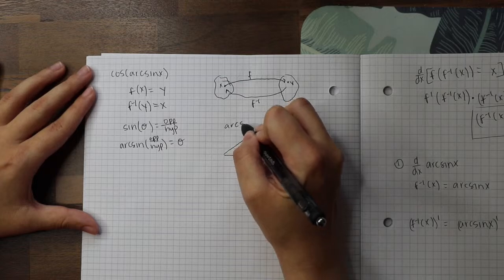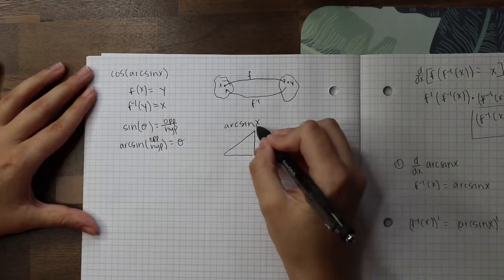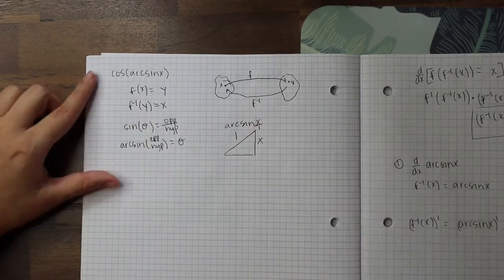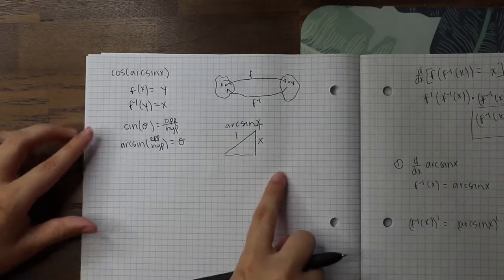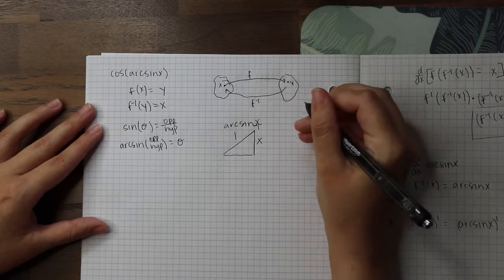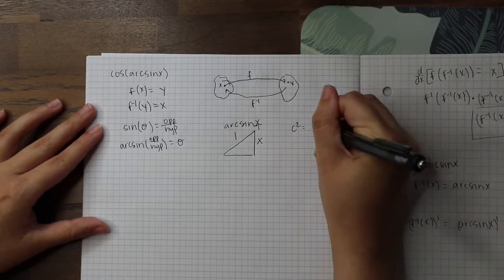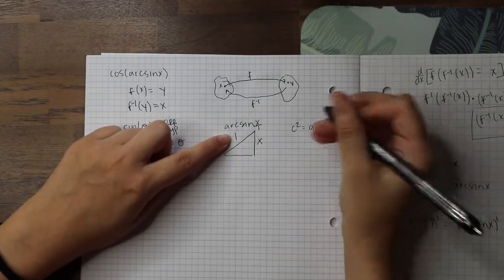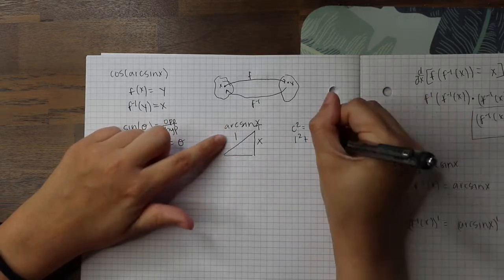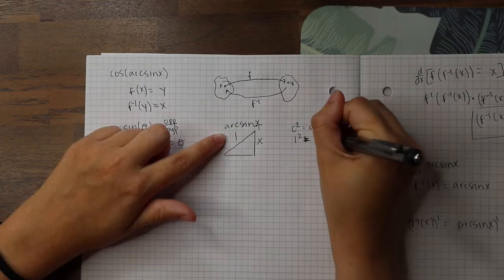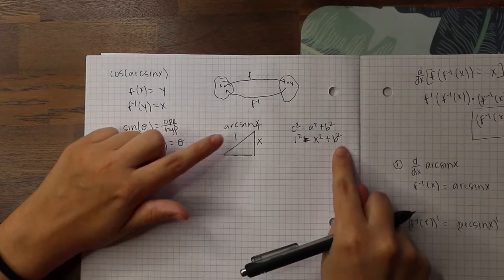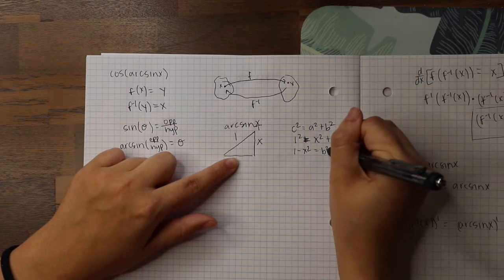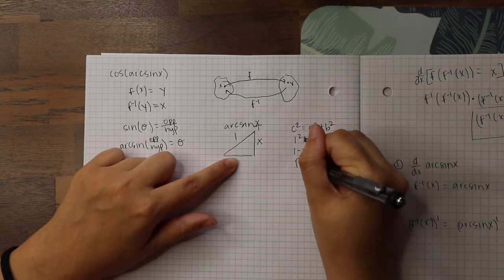So we have arcsine of x, and there's an implied over 1 here, so we can take the opposite, which would be x, over 1, which is the hypotenuse side length. Since we have two sides of this triangle, we can use the Pythagorean theorem, which says the hypotenuse squared is equal to the sum of the squares of the other two sides. So the hypotenuse is 1, and 1 squared is equal to x squared plus b squared. We solve for this side by subtracting x squared, so b squared equals 1 minus x squared, and b is equal to the square root of 1 minus x squared.